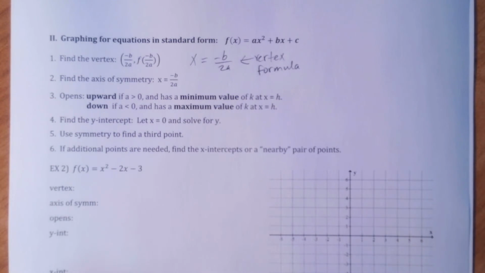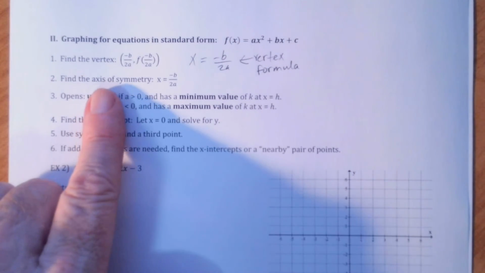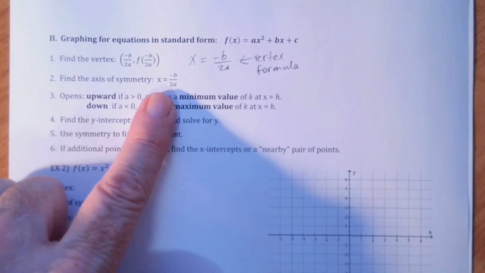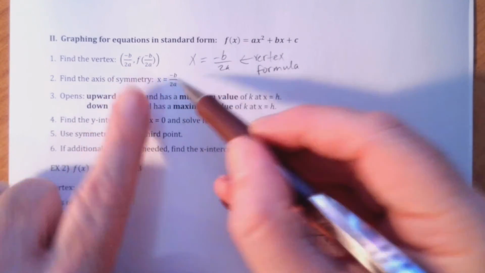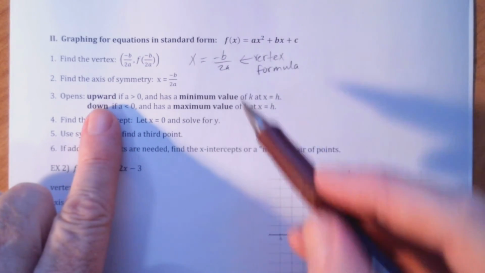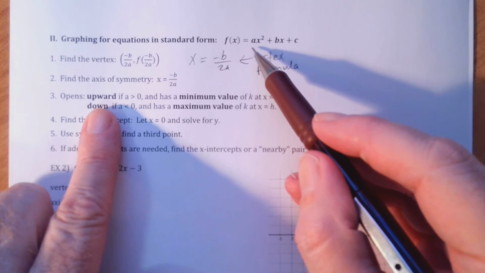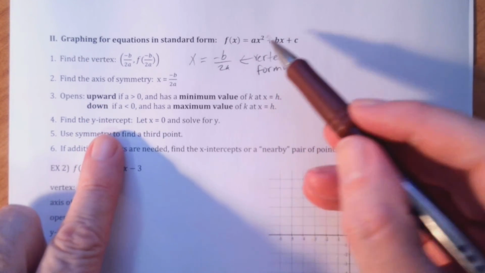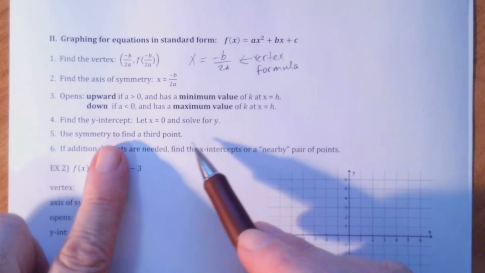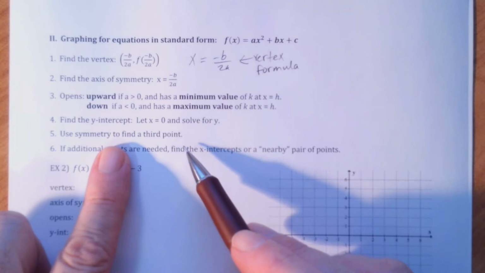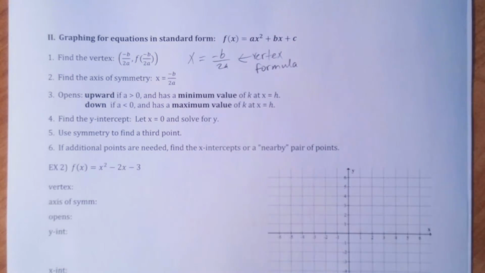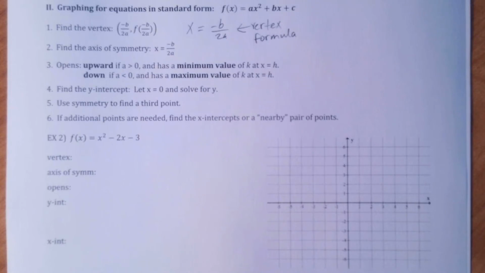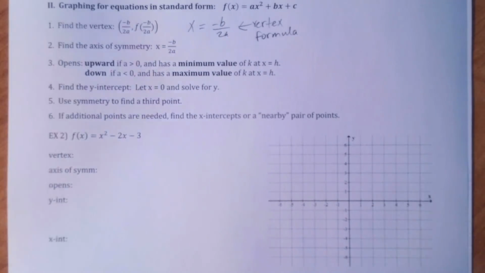All right, so once we have the vertex, we know the axis of symmetry is x equals whatever the x value of the vertex is. And again, a out front tells us if we're going to open up or down, depending on if we're positive or negative. We'll find a y-intercept. We'll use symmetry to find a third point, and we can always find additional points if we need to. So let's go ahead and do these steps here. I'm going to go ahead and move this down.